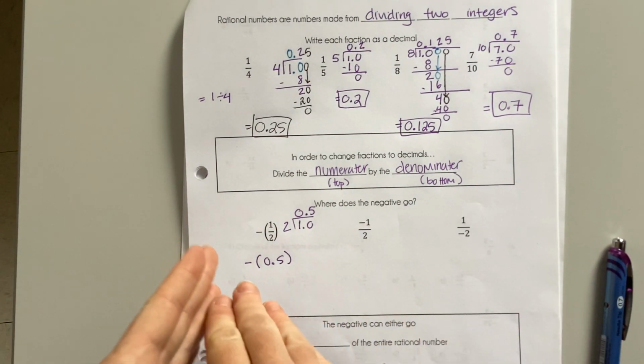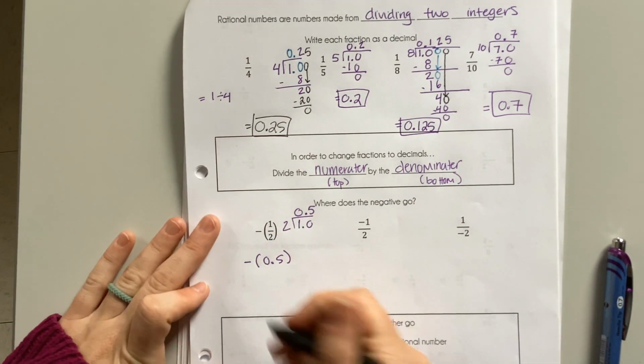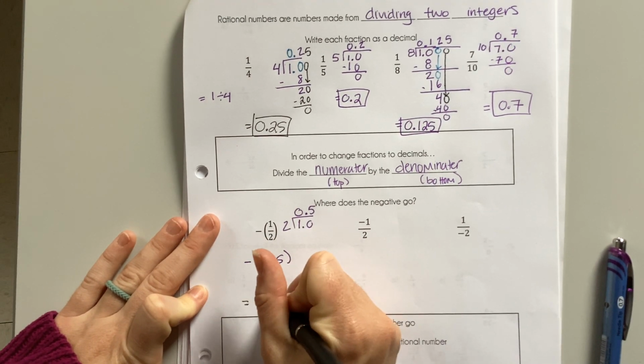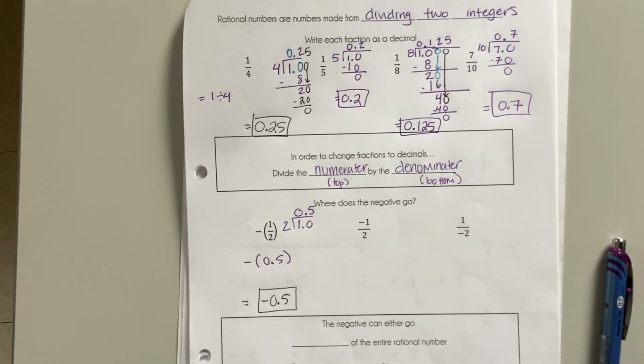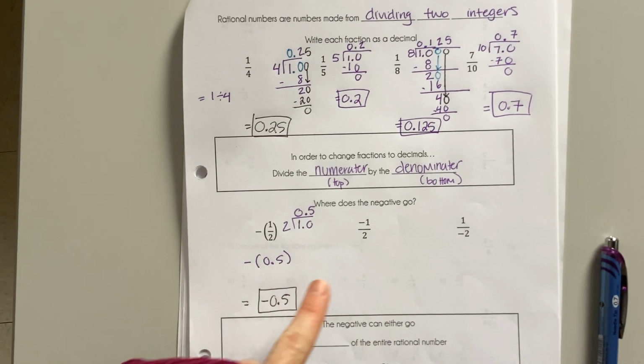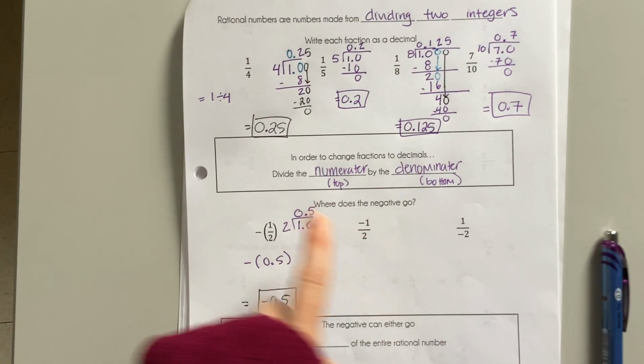So this is saying the negative of 0.5, which is just negative 0.5.